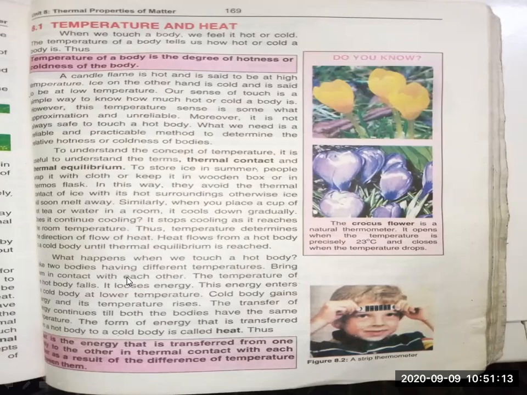Take two bodies having different temperatures and bring them in contact with each other. Bringing them in contact means placing them side by side. The temperature of the hot body falls. You might have seen the temperature of the hot body fall, and the heat transfers to the cold body. The hot body loses energy, and the energy enters the cold body at low temperature. So the transfer of energy continues until both bodies have the same temperature.